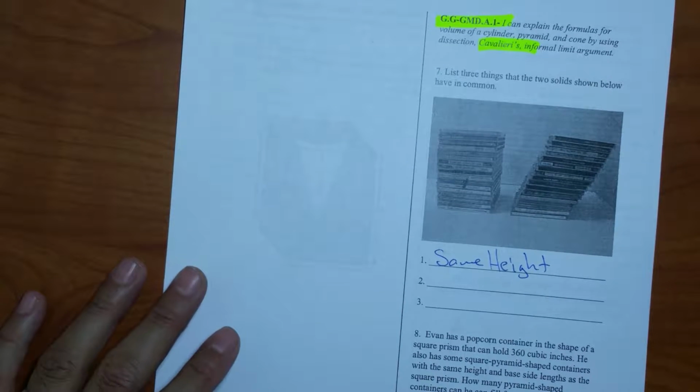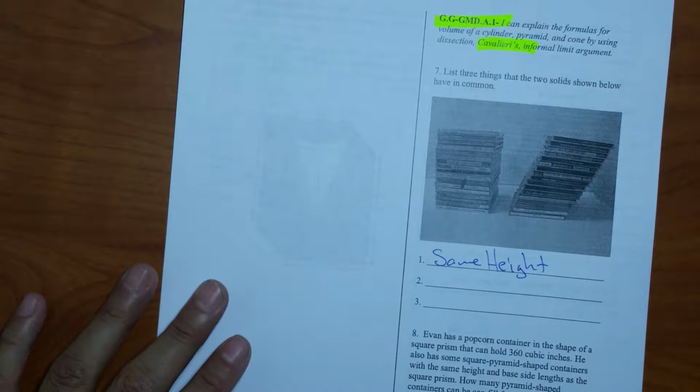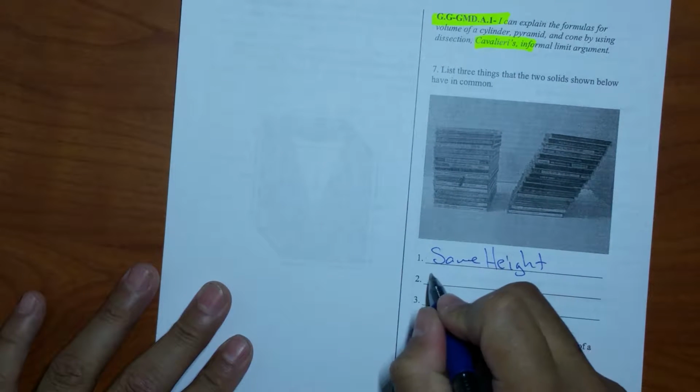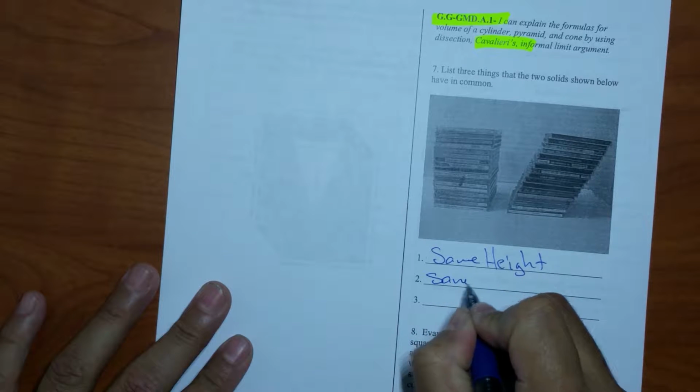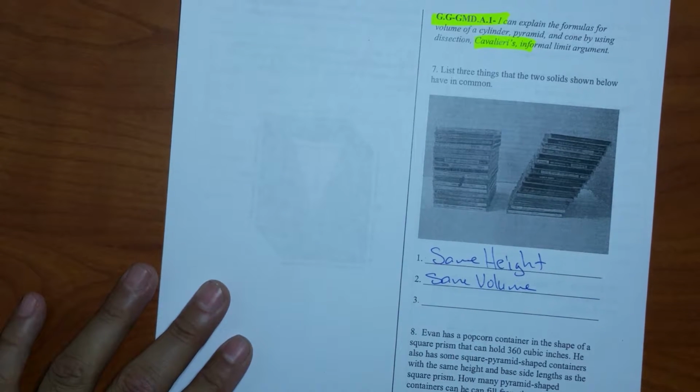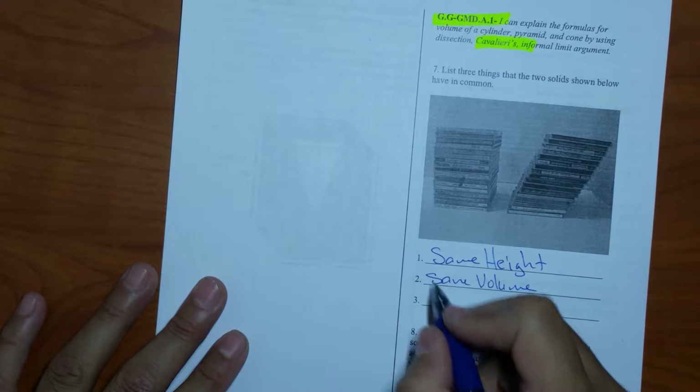This is in your notes. It should be right there. It's not a trick question. Same height. What else? Same volume. What else? Same cross section.